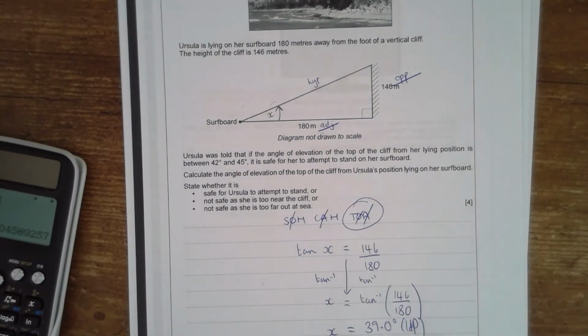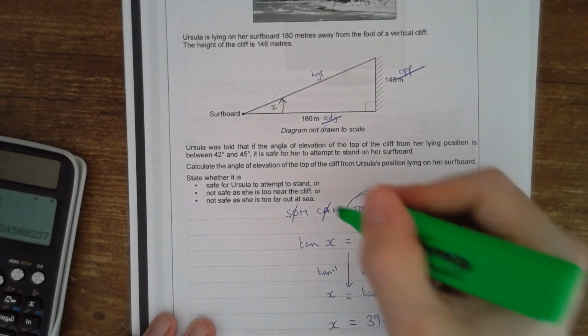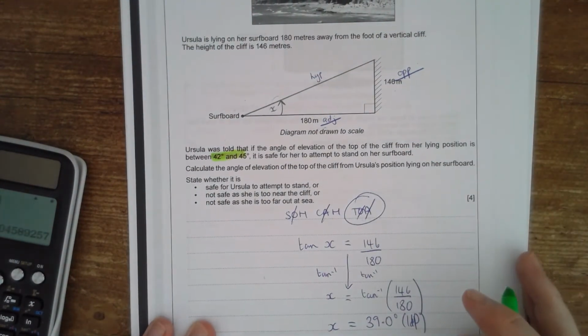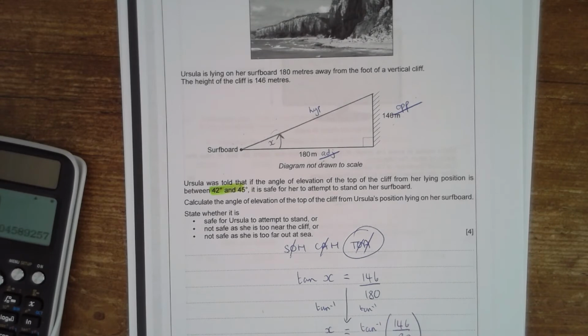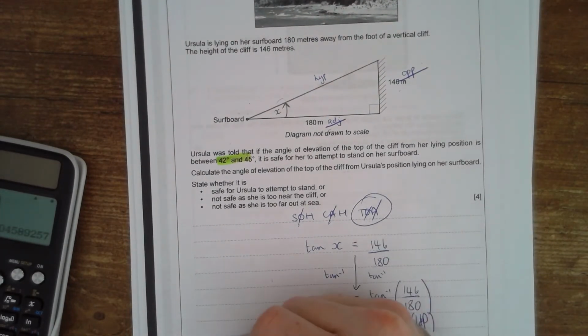Now, we know that she can only stand if she was between 42 and 45. It's not between 42 and 45. So we've got to work out now, is she too far out to sea or too close? So we're going to say not safe.